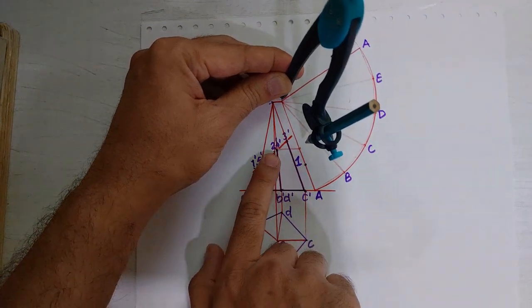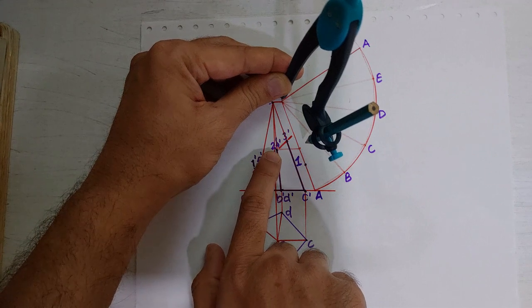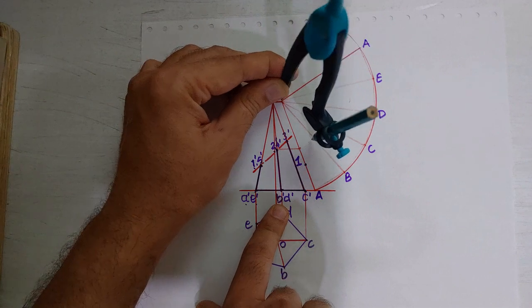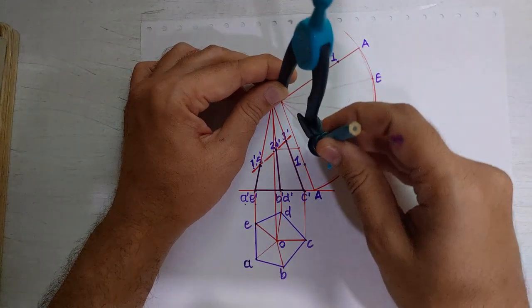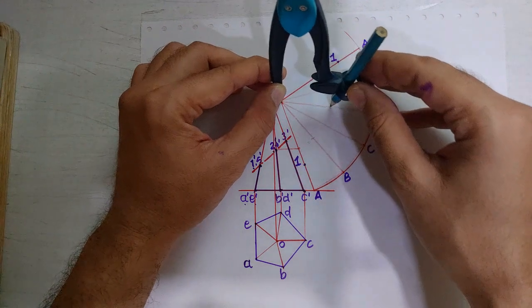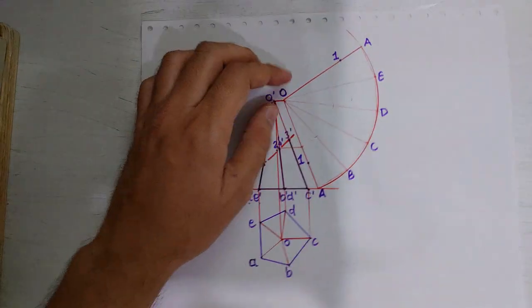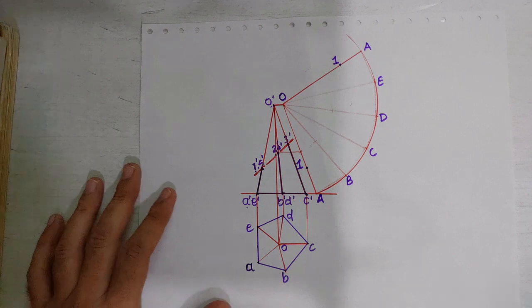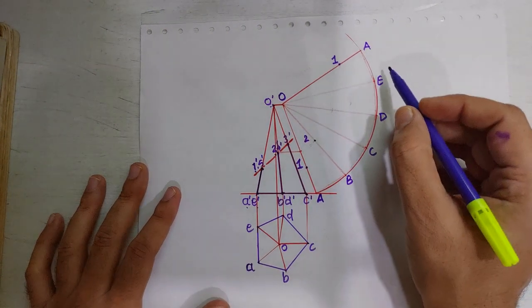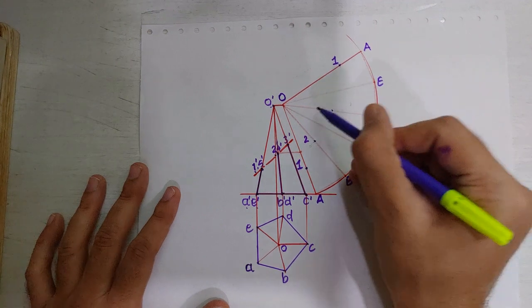And we also have one more point over there, that is point 4 prime, and that is on edge OD. So the same distance I have to transfer on generator D also. So I will transfer it over here. Okay. So that gives us point 2 and this is point 4.